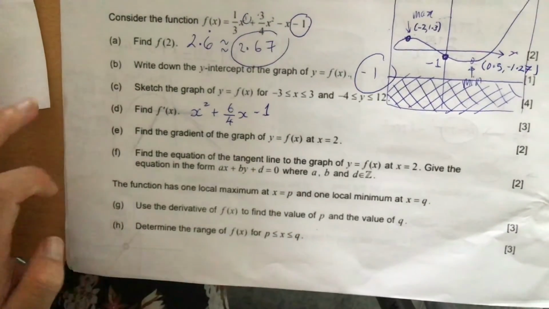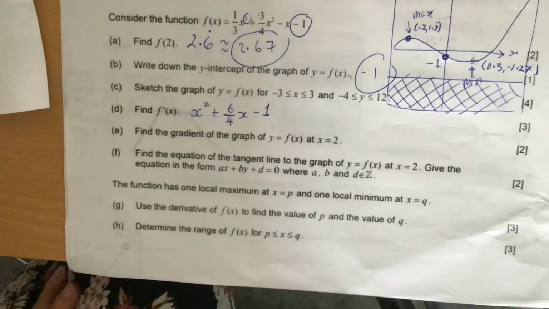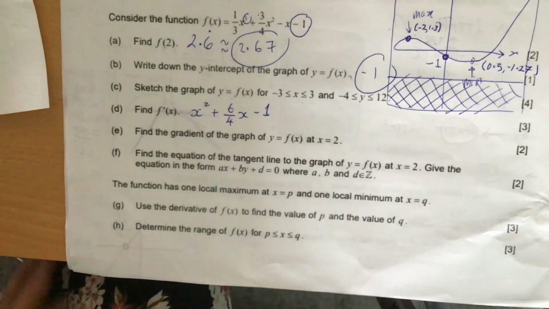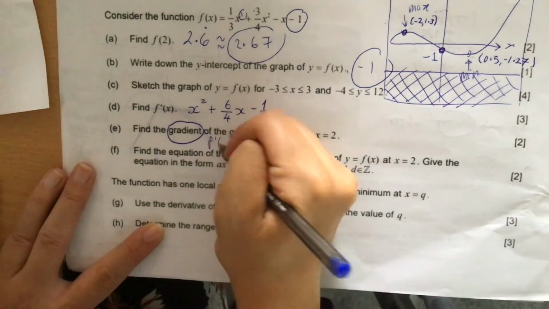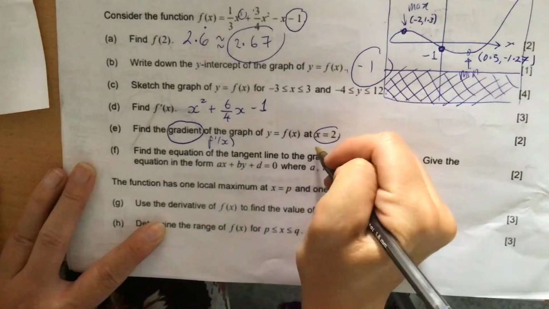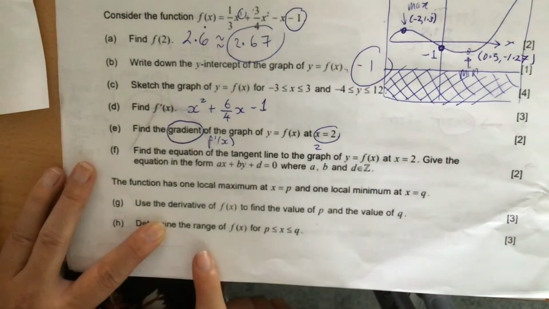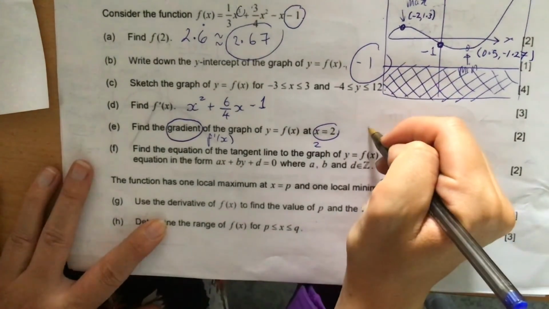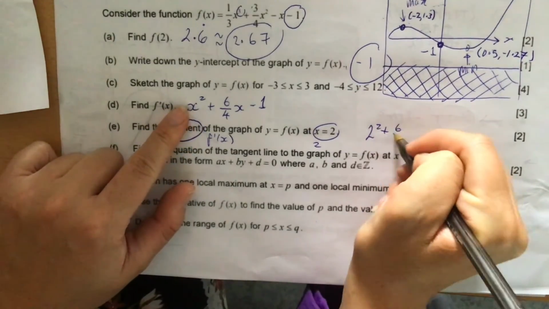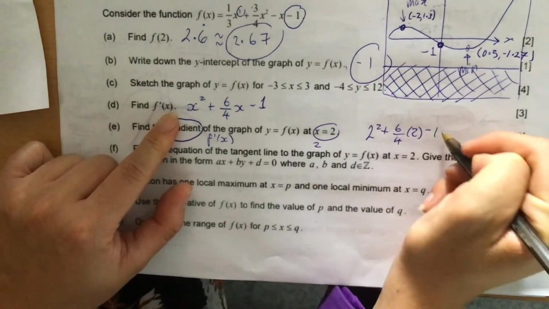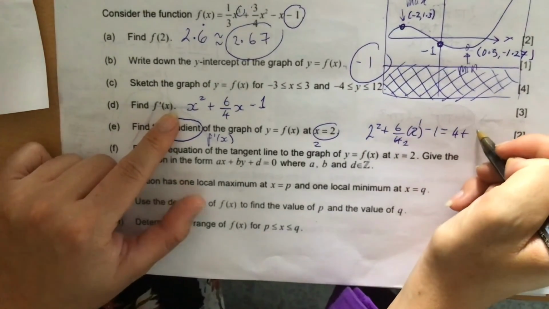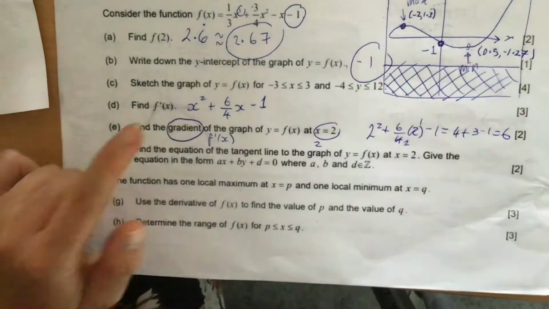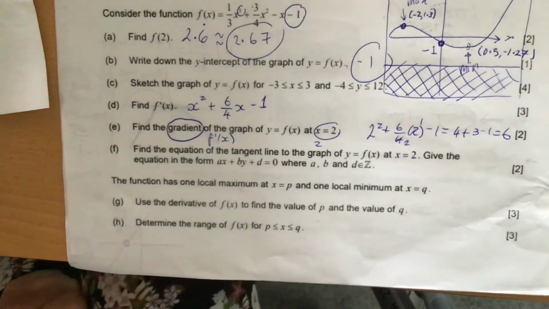Find the gradient of the graph of y equals f of x at x equals 2. Now, again, there's lots of ways of doing this, but this is asking to do with the gradient. And because it's a gradient, we're going to use the f dash of x function. And we are just literally going to substitute 2 into the previous function. So we get 2 squared plus 6 over 4 times 2 minus 1, which is 4 plus 3 minus 1, 6. That's really quite straightforward.